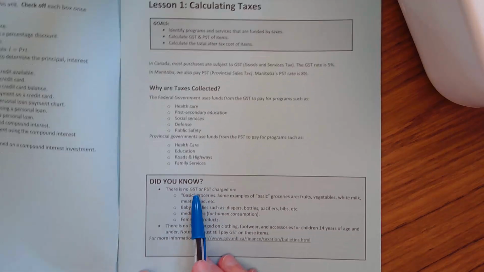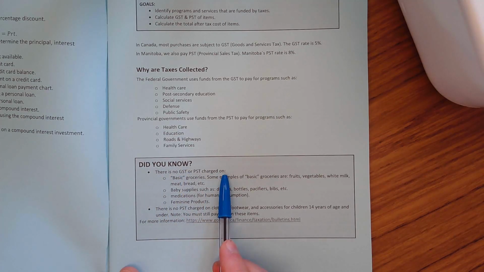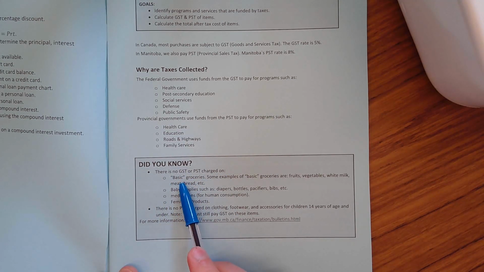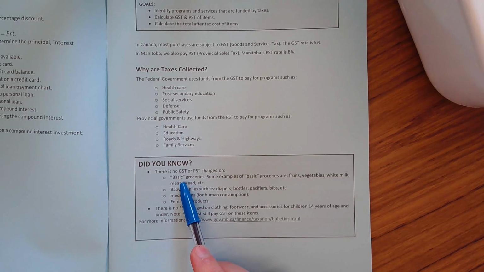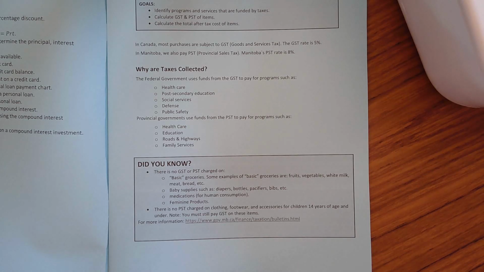Okay, and consumption taxes like GST and PST, sometimes they're charged and sometimes they aren't, okay? So a GST is charged on all goods and services, whereas a PST is only charged on products. So for example, if you pay someone to shovel your walkway from snow, you're not buying a product, like there's no packaging, so you don't pay PST on that. But you are paying for a service, so you will pay GST if you get someone to do work for you, okay?